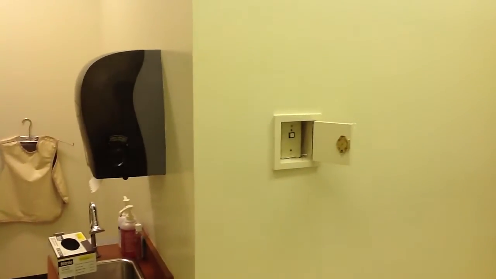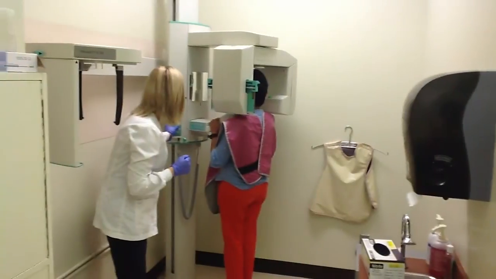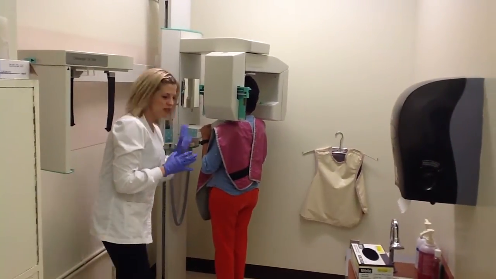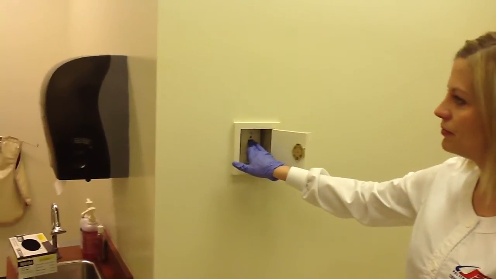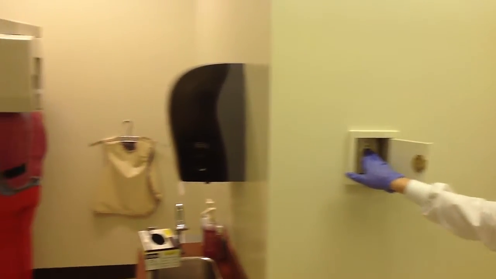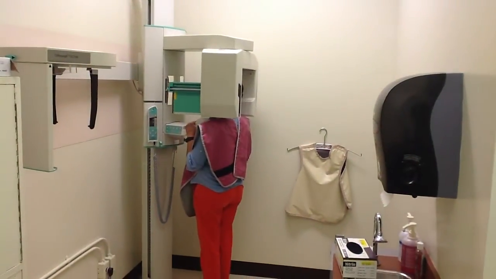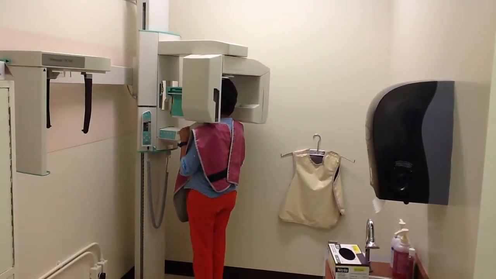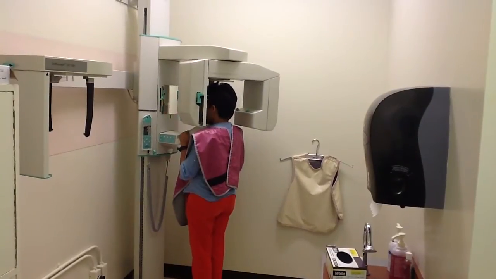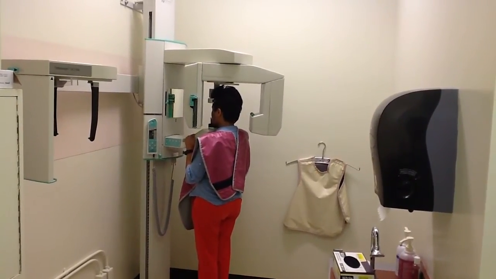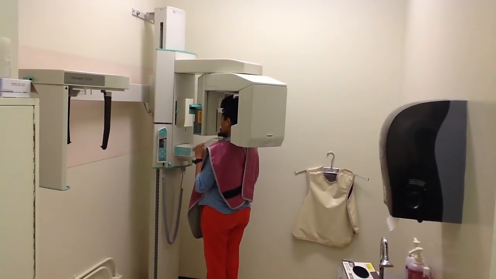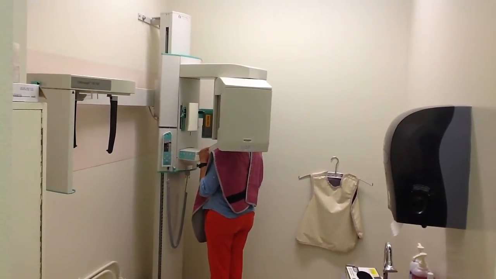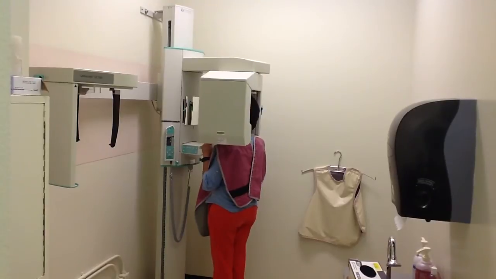So we're going to come out to the exposure button. But for this purpose, obviously we would want to have it on test, such that Fareen gets no radiation today. And we're going to firmly press our exposure button. We'll hold it down the entire time as the tube head rotates around the patient's head. You're doing really well. Keep holding still. We're almost finished.